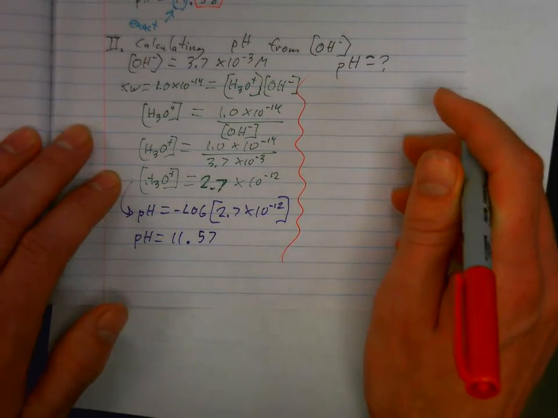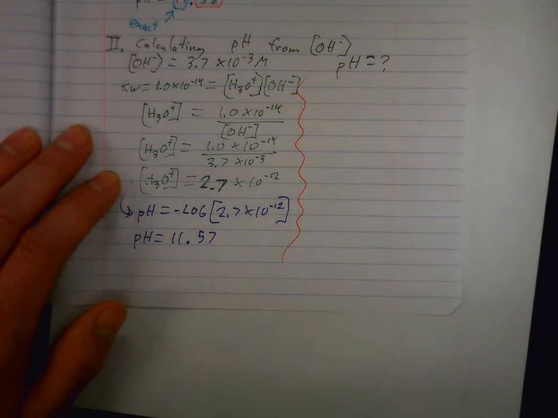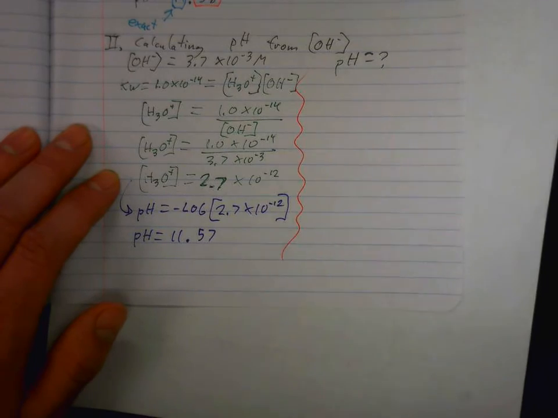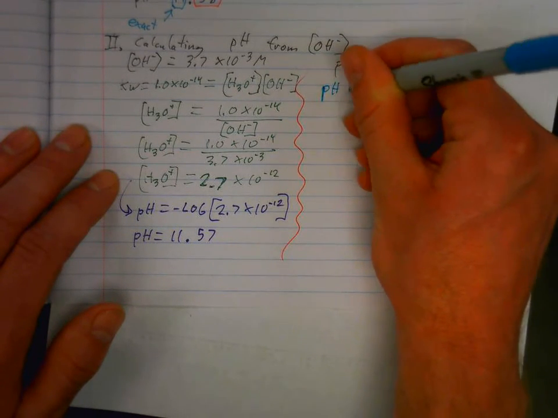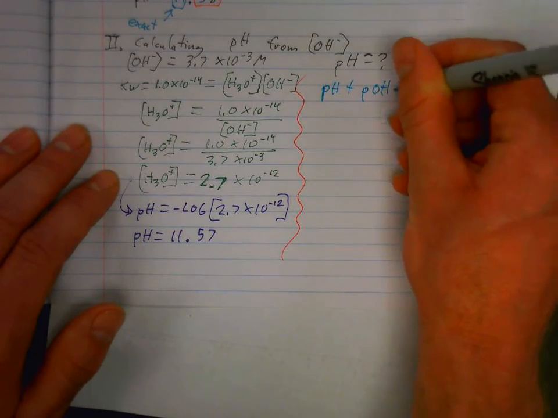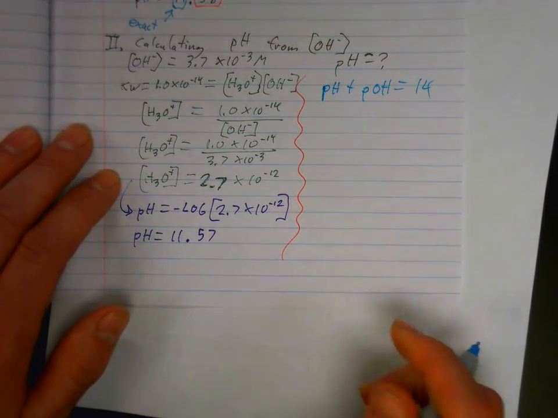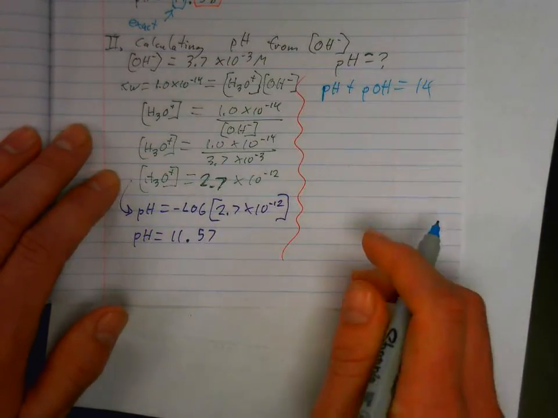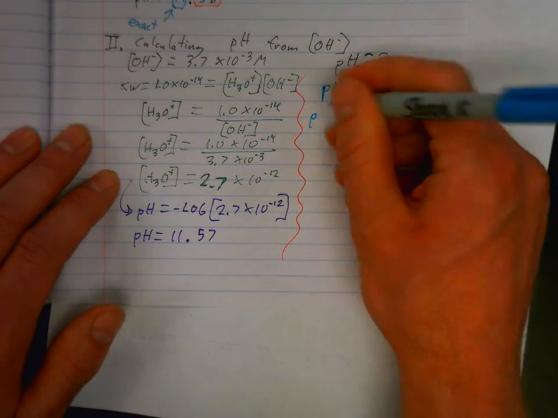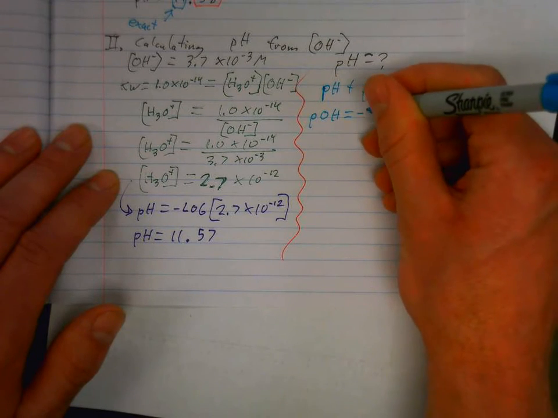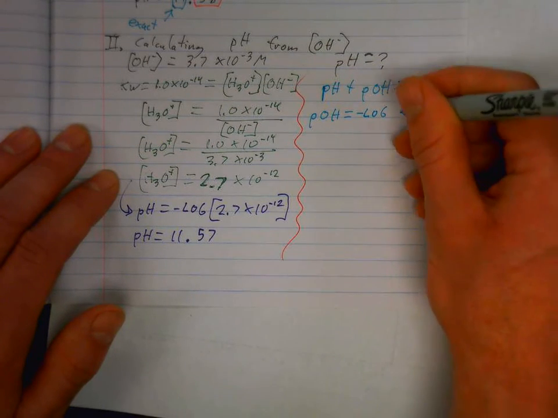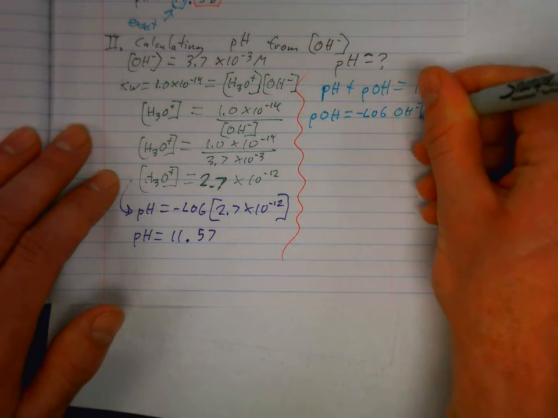The other way is to use the idea that pH plus pOH is 14. So first I'm going to find the pOH, which is the negative log of the hydroxide ion concentration.